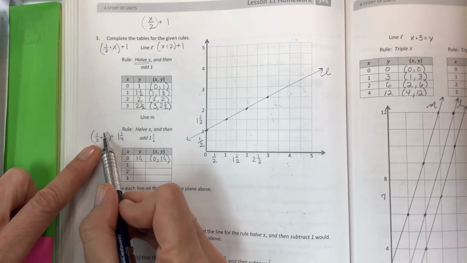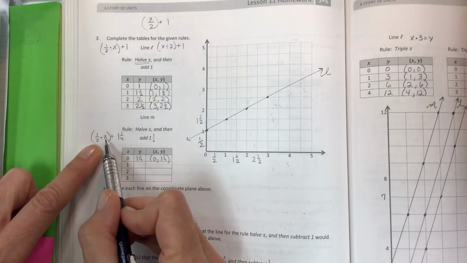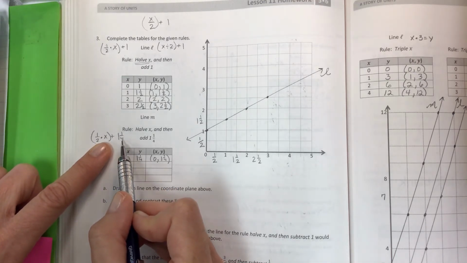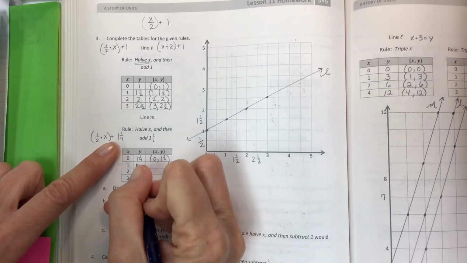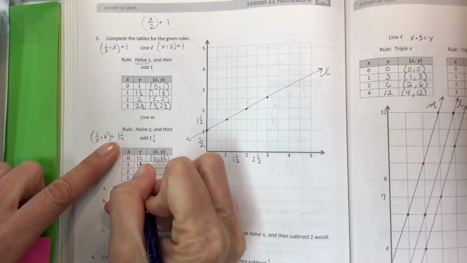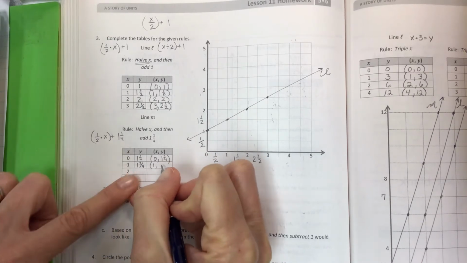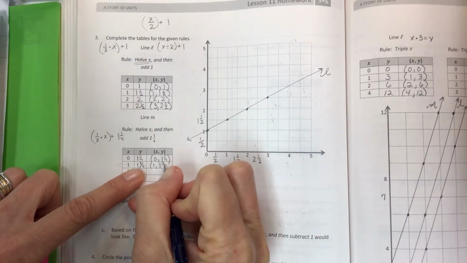So 1 for x, what's half of 1? Well, it's half, but then I have to add 1 1/4 to a half. So 1 3/4 would be your final y value.